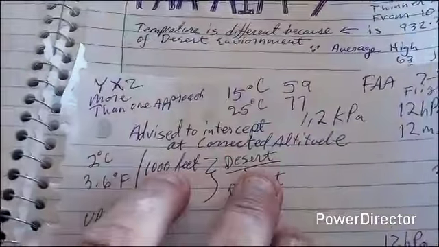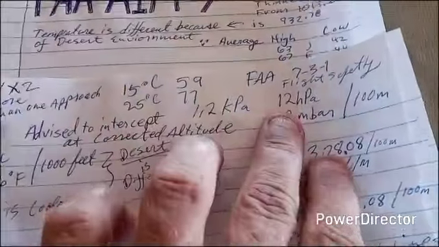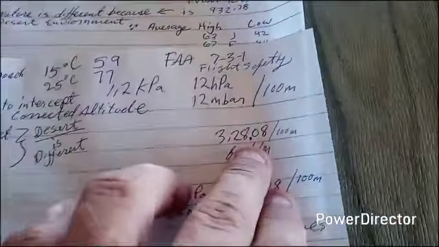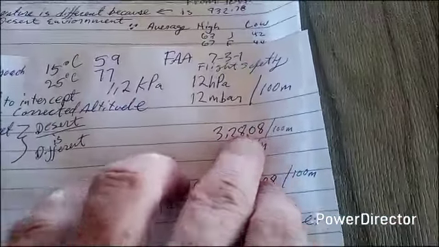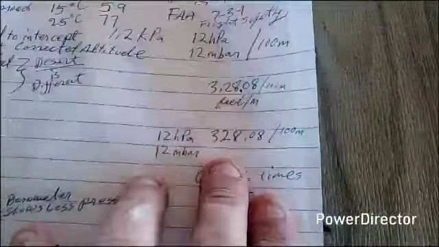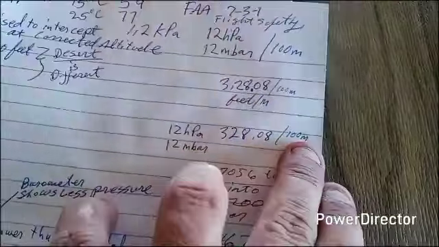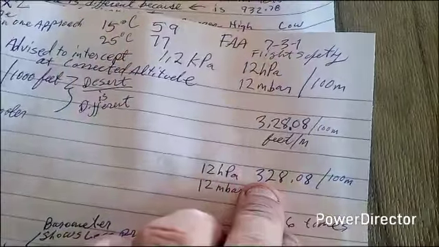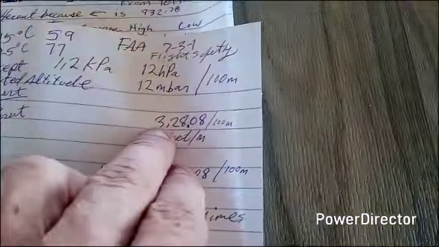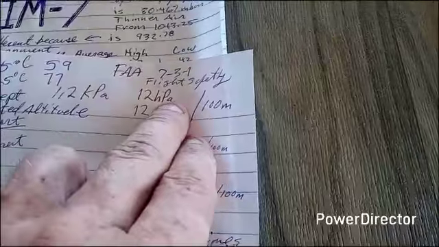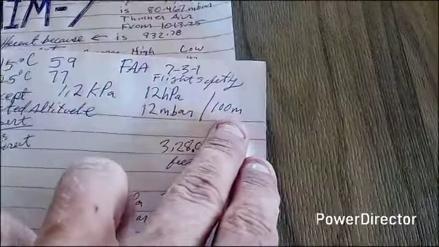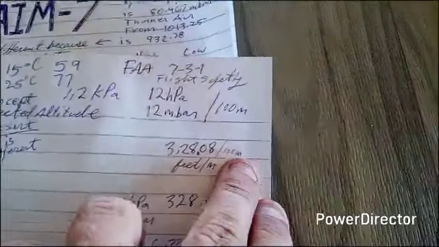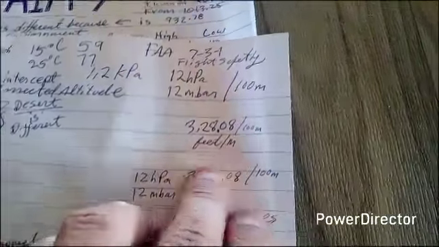3.6 degrees per 1,000 feet, right, in the desert, and you're 12 millibars per 100 meters, which is 328 feet per 100 meters, right? 328 per 100 meters. Yeah, that's feet to meters, right? So if it's 3.12 hectopascals per 100 meters, so it's the same as 3.28 feet per meter, right?